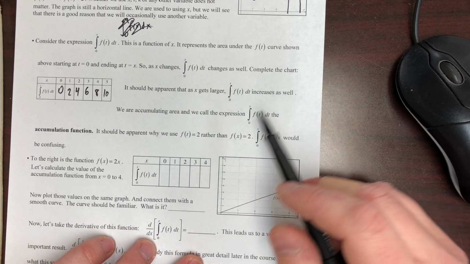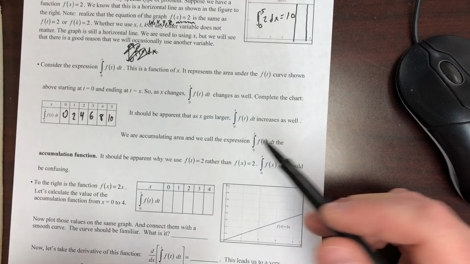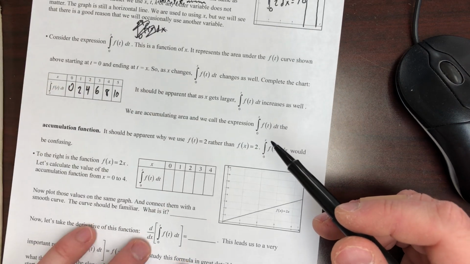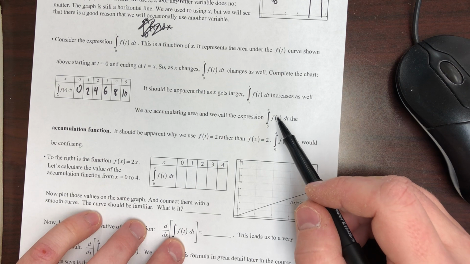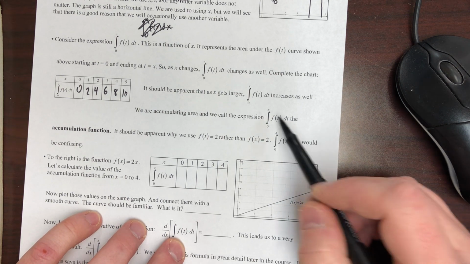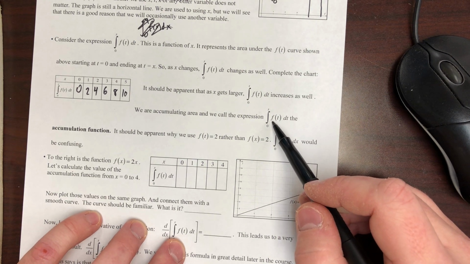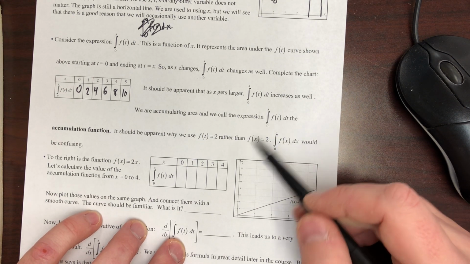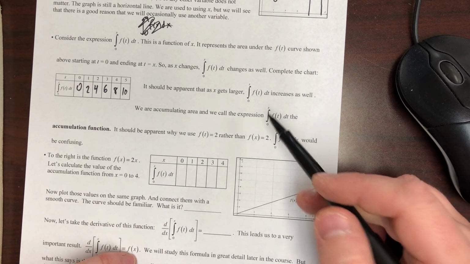If it doesn't make 100% sense, that's fine. I hope my explanation helped a little bit, or maybe reread this section if that would be helpful. You don't have to fully understand why we don't write it like this to be able to do it. The big deal is 0 to x f of t dt is just the way that we write this.